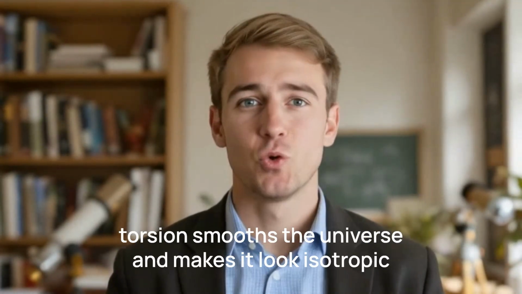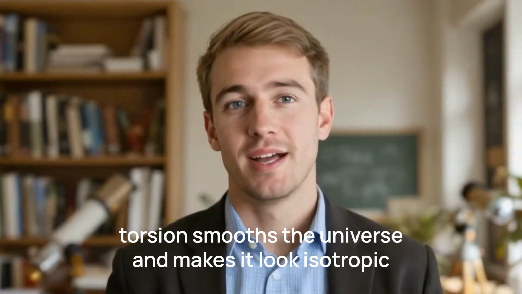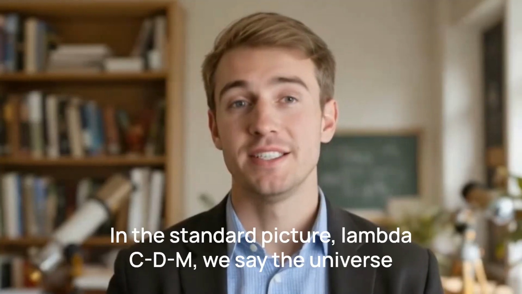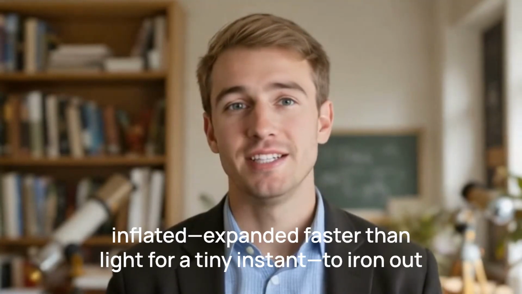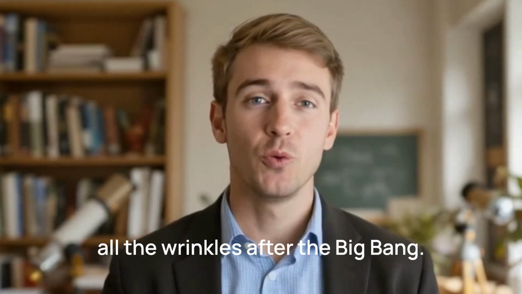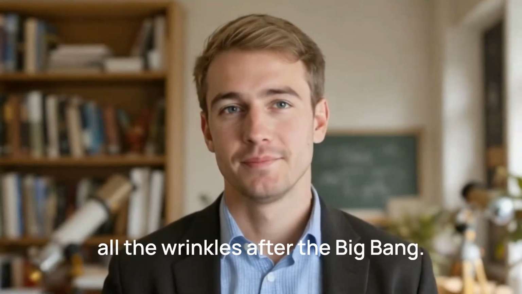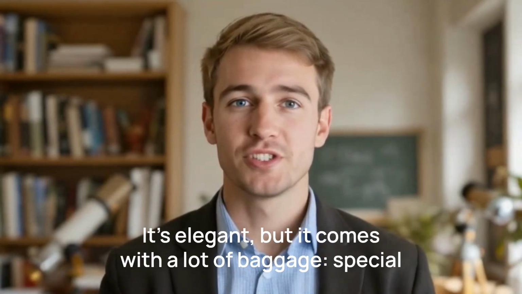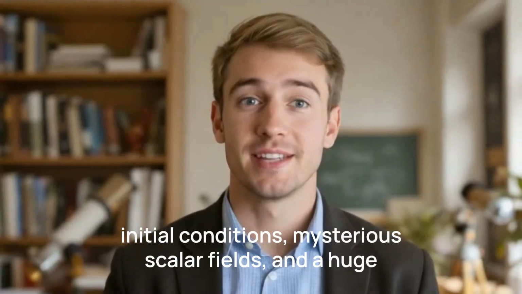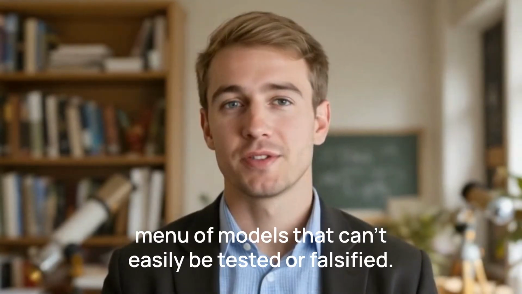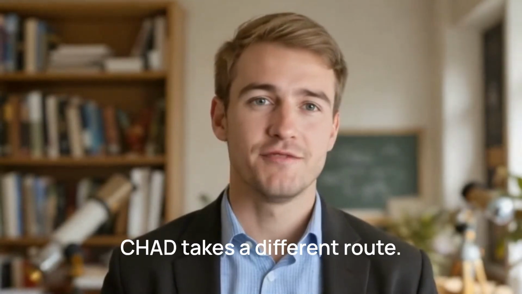It explains how torsion smooths the universe and makes it look isotropic without any need for inflation. In the standard picture, lambda CDM, we say the universe inflated, expanded faster than light for a tiny instant, to iron out all the wrinkles after the Big Bang. It's elegant, but it comes with a lot of baggage: special initial conditions, mysterious scalar fields, and a huge menu of models that can't easily be tested or falsified. CHAD takes a different route.